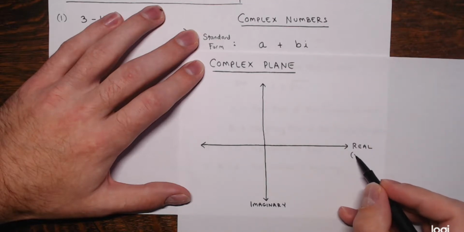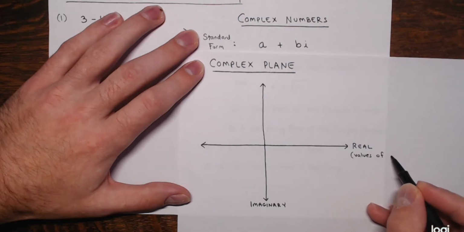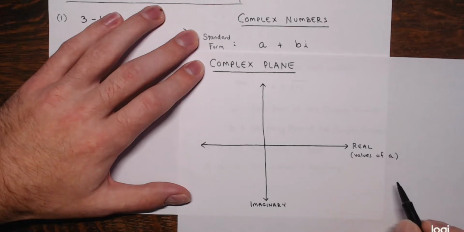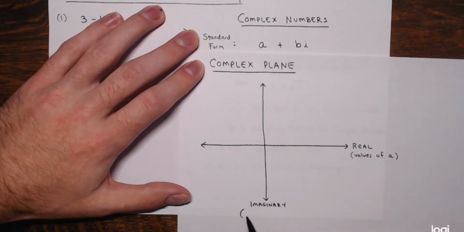So the real axis has the possible values of a, the real part, in a plus bi, and the imaginary axis has the possible values of b, the imaginary part of a plus bi.